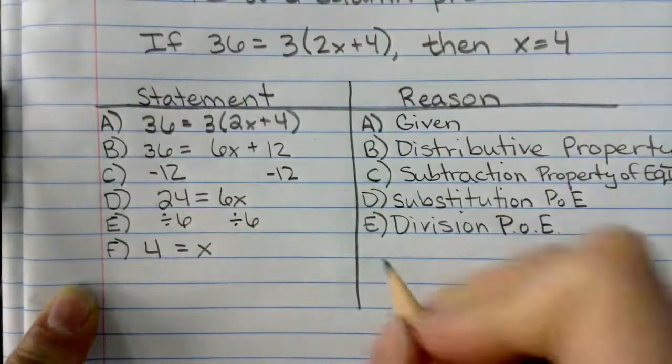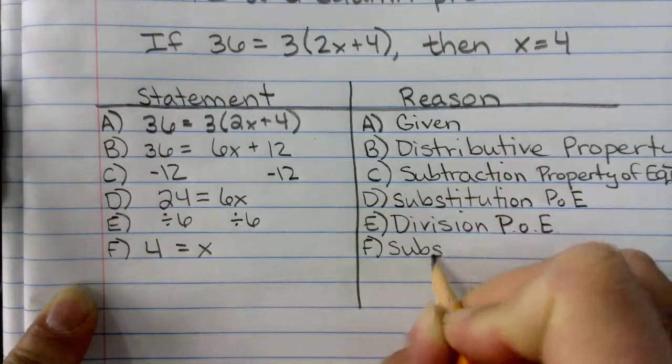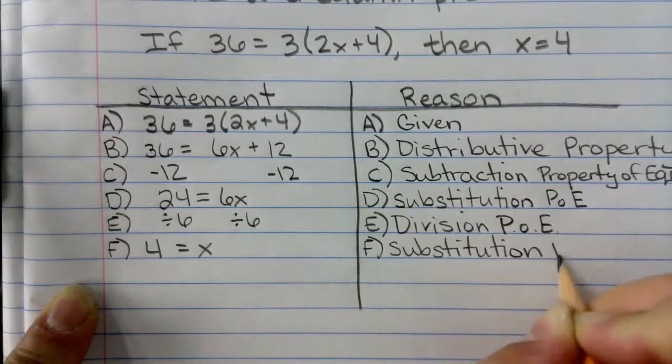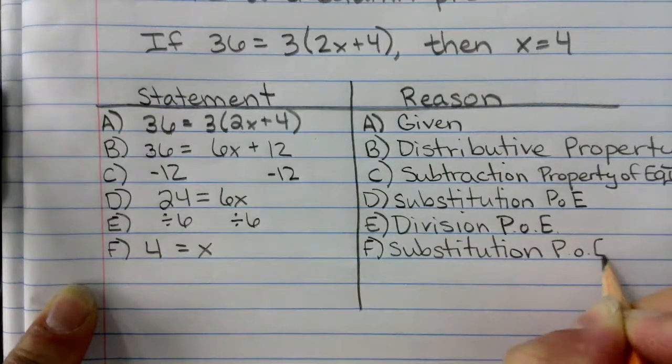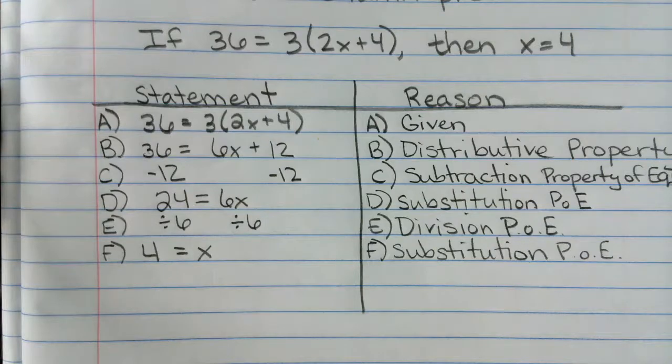Okay, and that was substitution. Some people like to abbreviate substitution with sub, but why would we maybe not want to write sub property of equality? Subtract. Yeah, it could be confusing with that subtraction property of equality, so unfortunately you just gotta write up the whole thing.